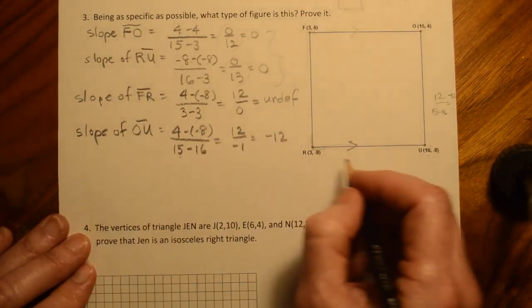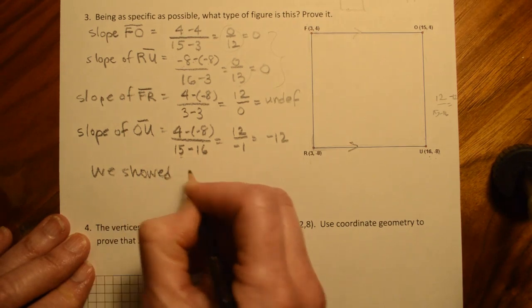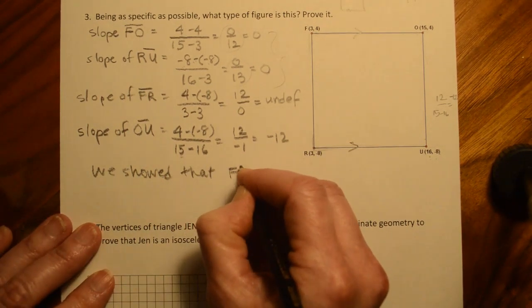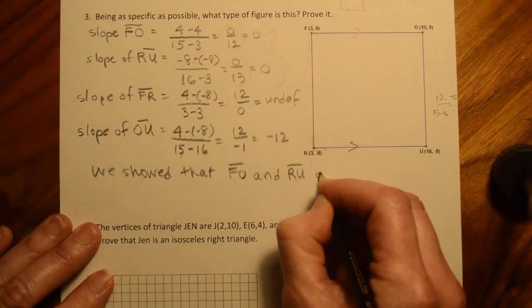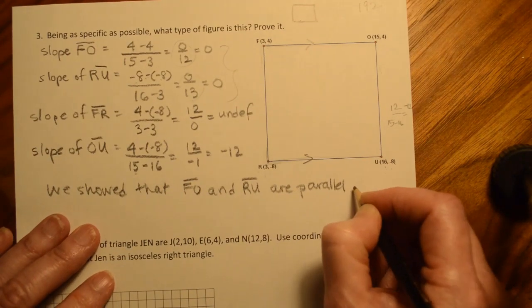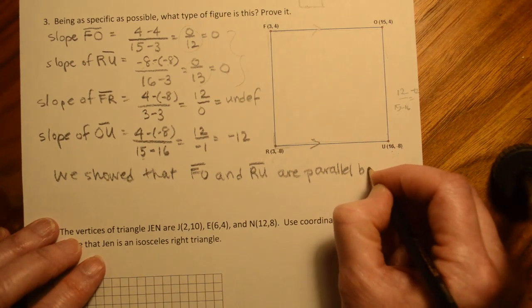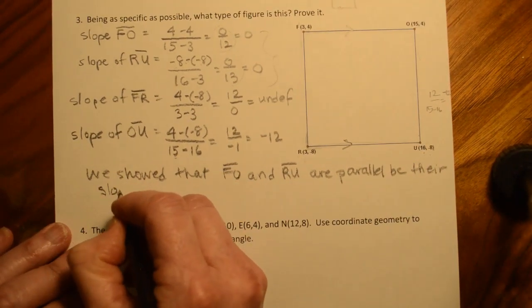All right, so now we're going to summarize. We showed that FO and RU are parallel because their slopes are the same.